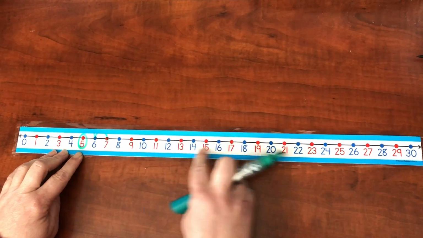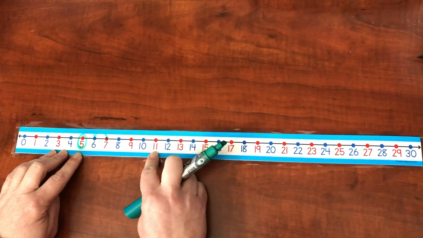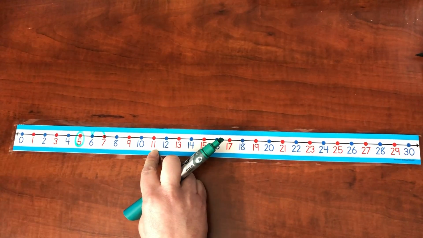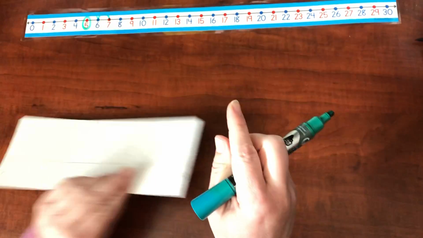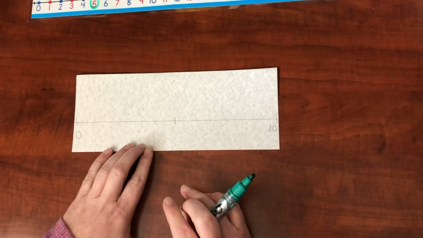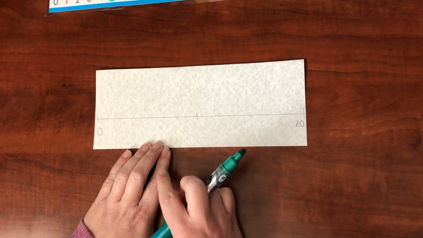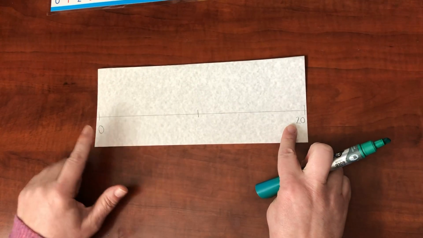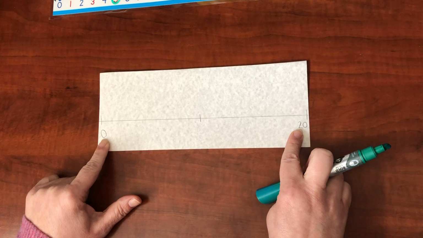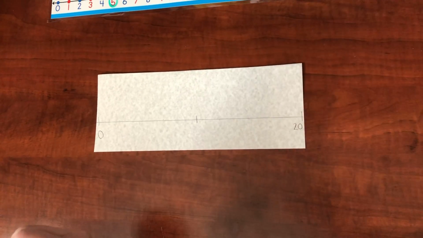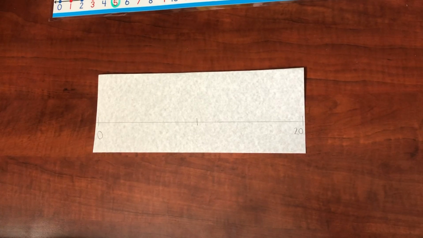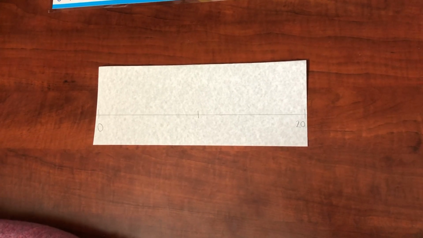So if you have a number line at home, or if you can make a number line, that would be a handy tool. We have made number lines before in grade 1, and so this might look familiar. Mrs. Rowe is making an open number line. So here I have 0 to 20, and we've done open number lines so many times in first grade that you can make your own number line at home.